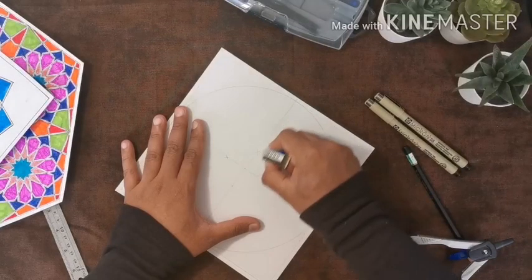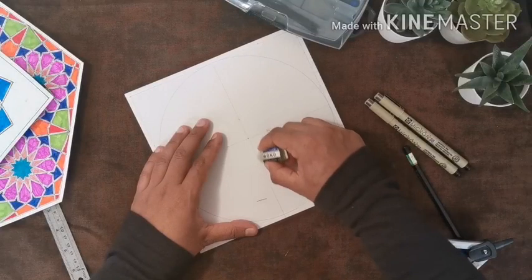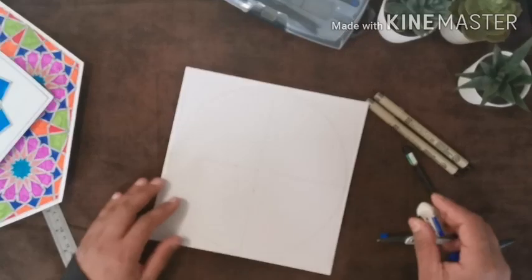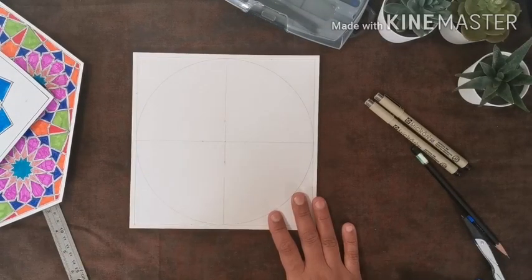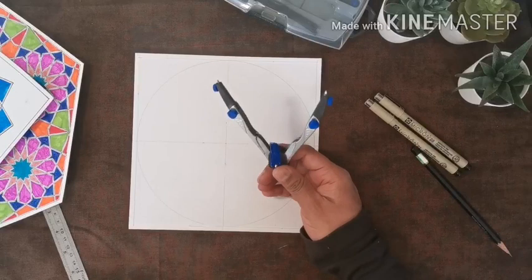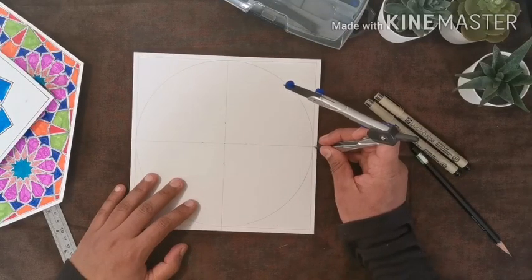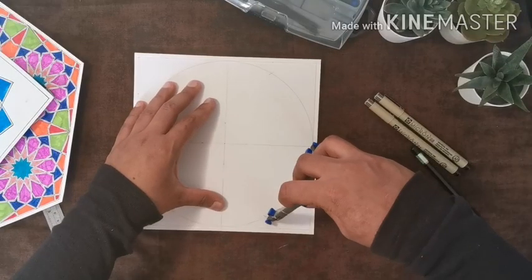It will be better you follow along with me. Keep the video on and do it along with me, so you will not make any mistake. Now this is done. Now you have 10 centimeter on your compass. Again, take all 4 corners here and mark 2 arcs on the circle.